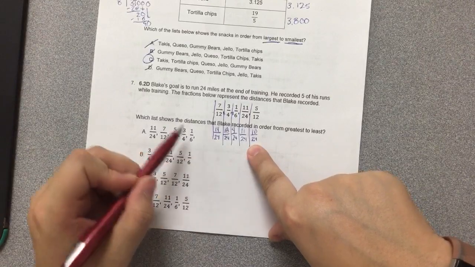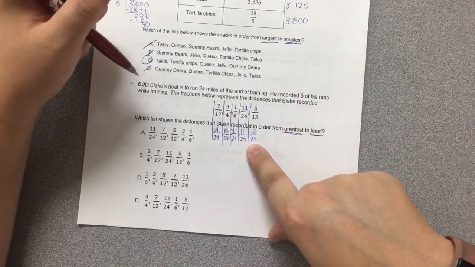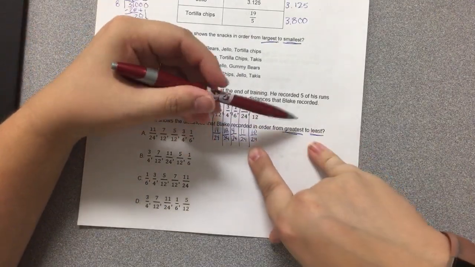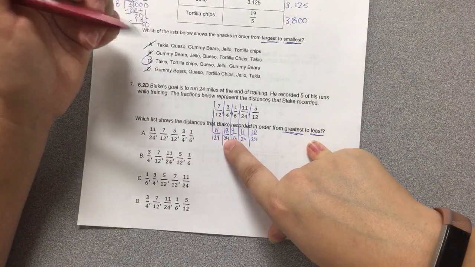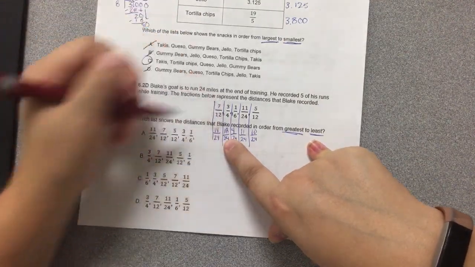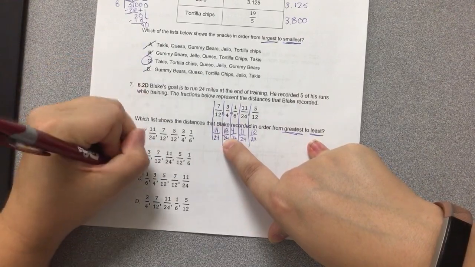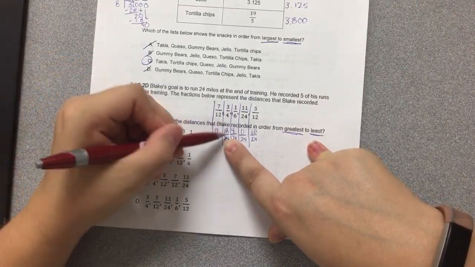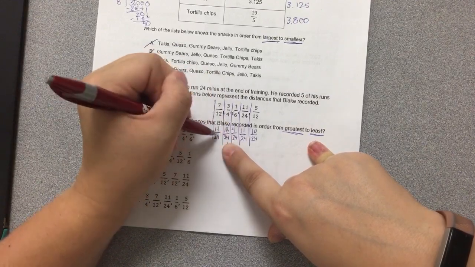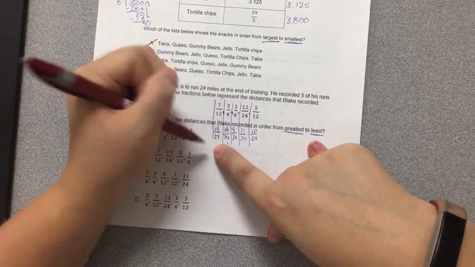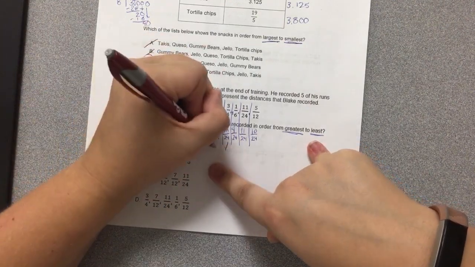All right. We want to go from greatest to least, descending. So greatest number means it has the largest numerator, and we've got 18 over 24, which is our 3/4. So 3/4 has to be in the front, so we can cross out A and C. The next largest, since we used 18, will be 14, which is 7/12. Oh, these both have 7/12. Okay.